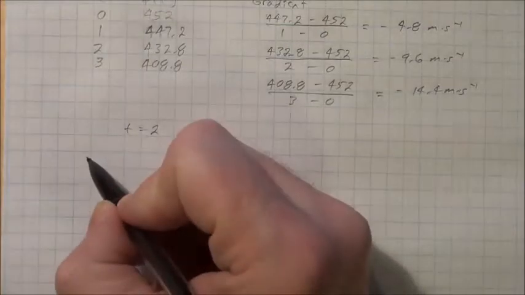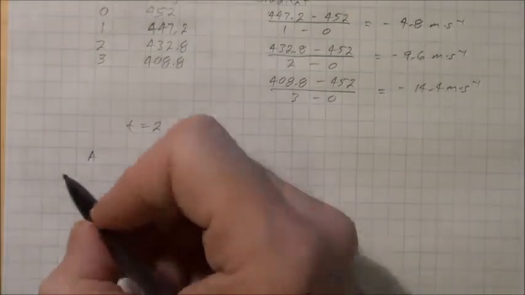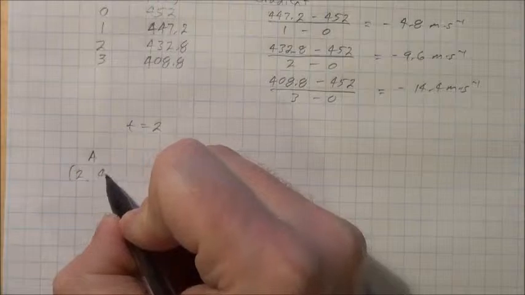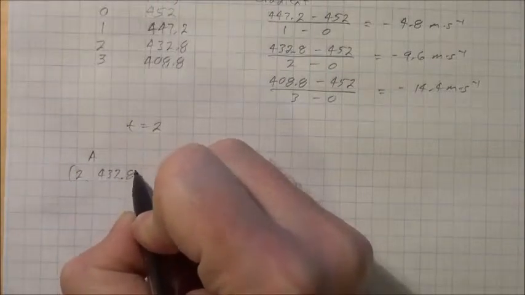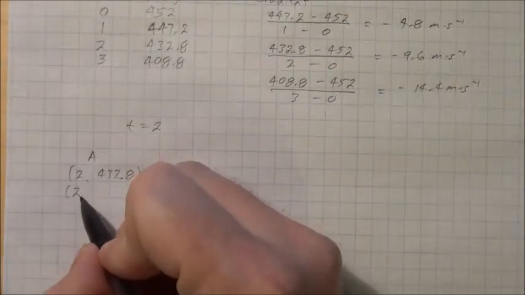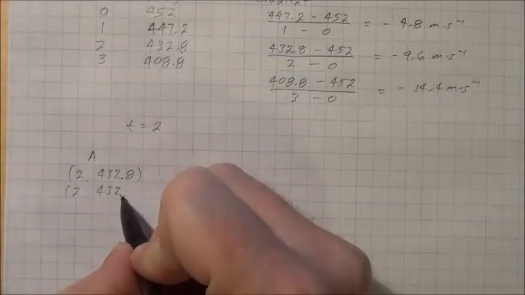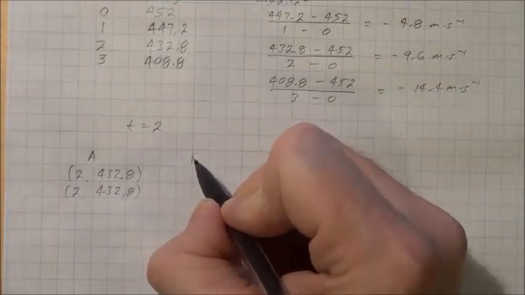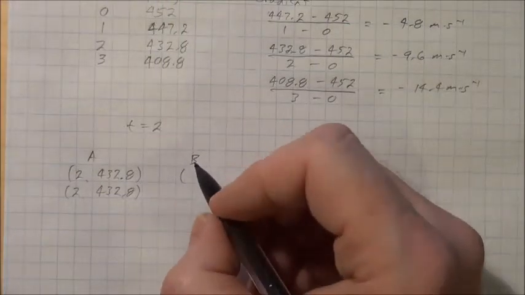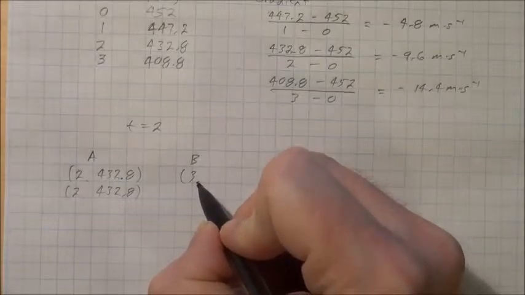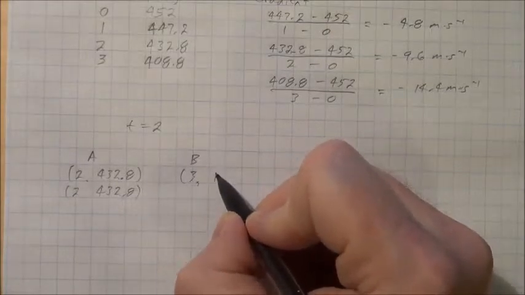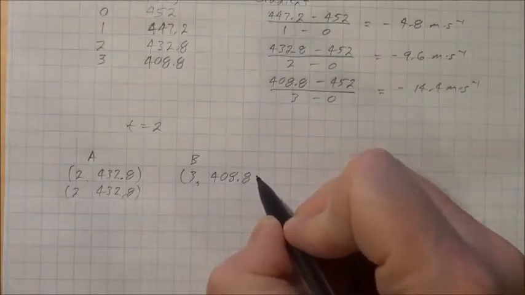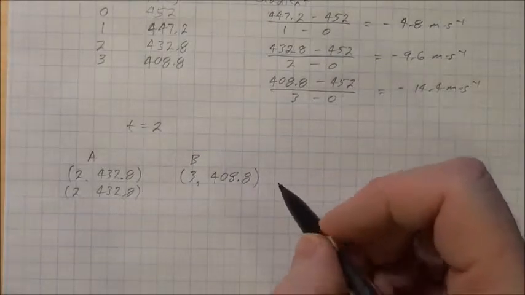I'm going to use point A as 2 and 432.8, which will be the constant point that I'm going to leave stationary. For point B, I'm going to look first at when time equals 3 seconds, where the height is 408.8 meters.